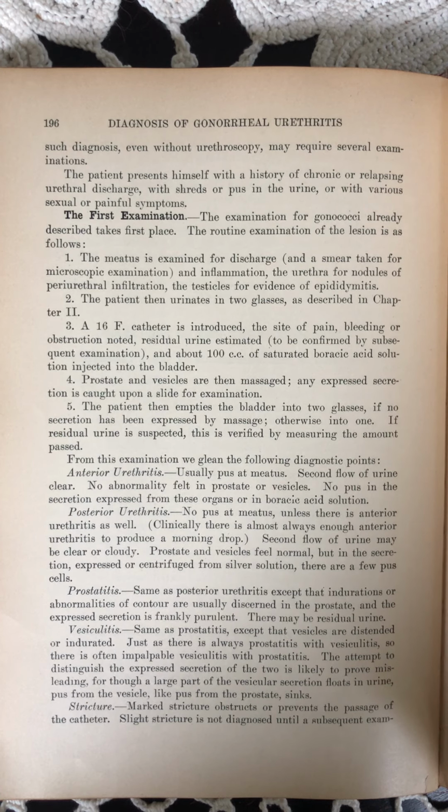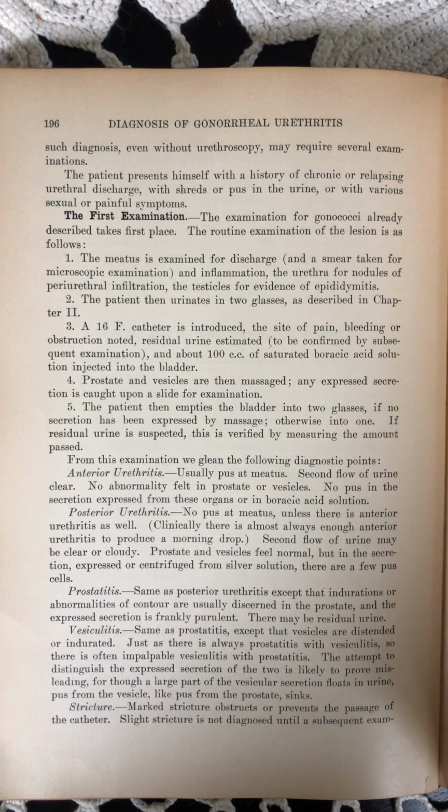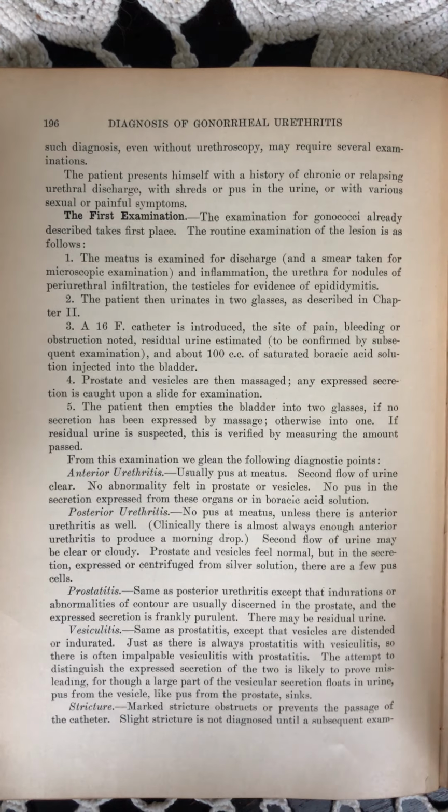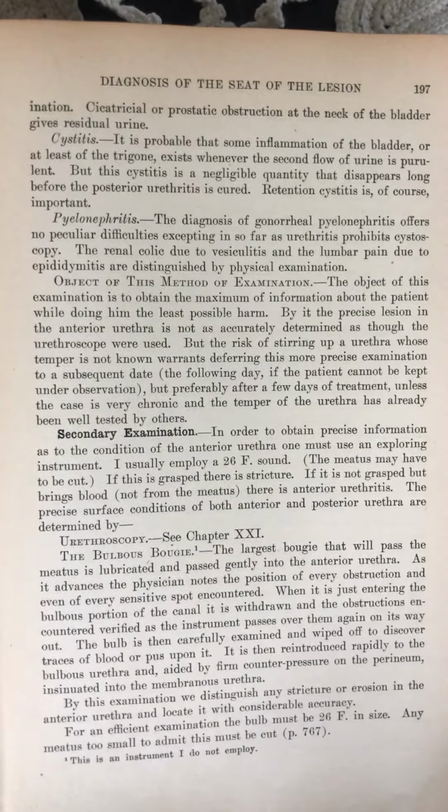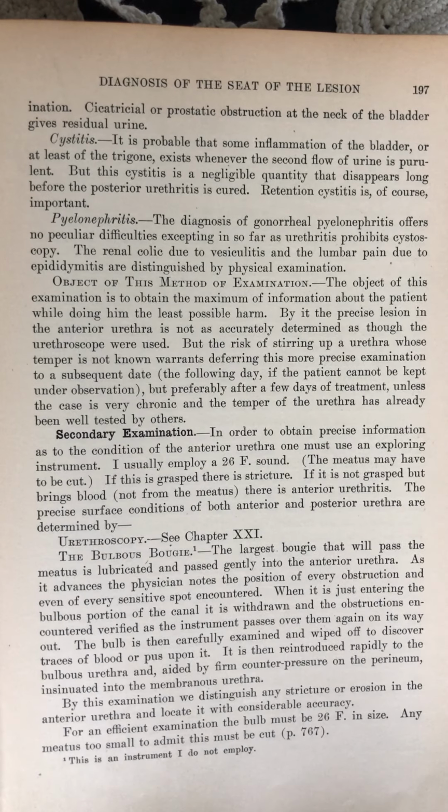The attempt to distinguish the expressed secretion of the two is likely to prove misleading, for though a large part of the vesicular secretion floats in urine, pus from the vesicle, like pus from the prostate, sinks. Stricture: marked stricture obstructs or prevents the passage of the catheter. Slight stricture is not diagnosed until a subsequent examination. Cicatricial or prostatic obstruction at the neck of the bladder gives residual urine.